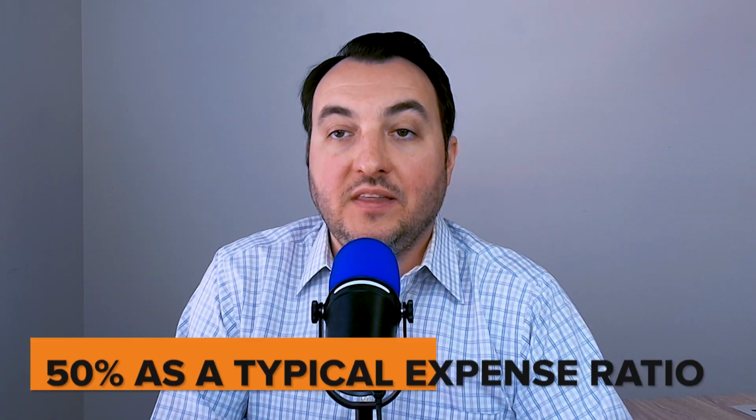How I was taught to understand the expense ratio by a mentor years back was to use 50% as a typical expense ratio. If the expense ratio is over 50%, the rents might be below market or there may be a management issue. If the expense ratio is below 50%, there may be unaccounted expenses or deferred maintenance.